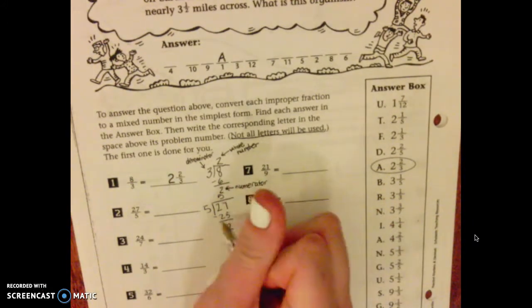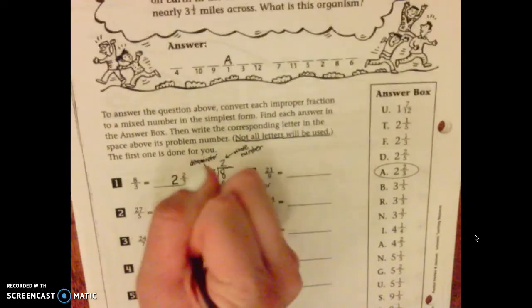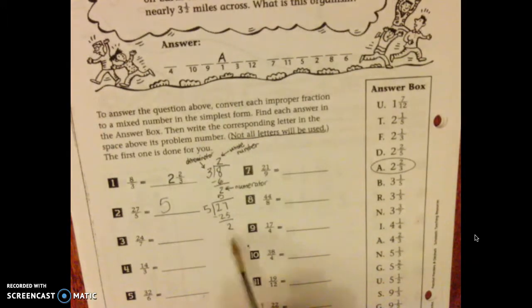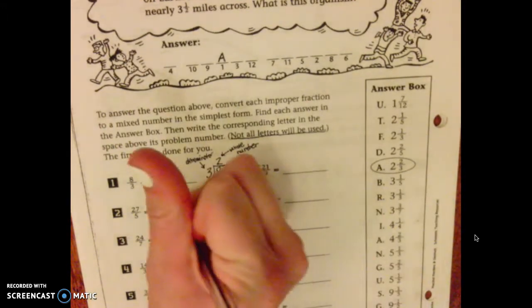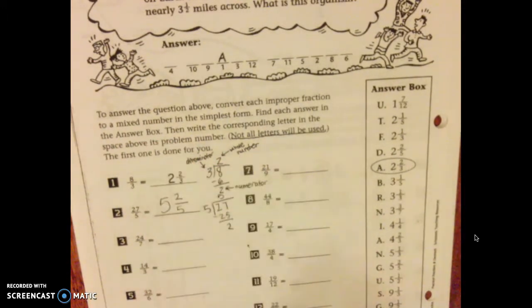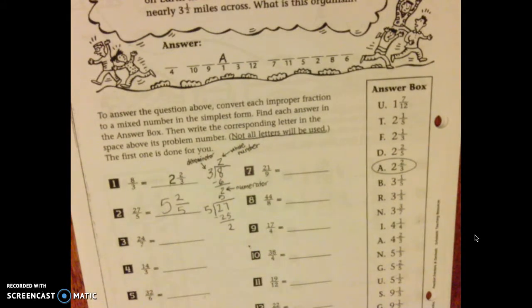5 times 5 is 25. 27 minus 25 is 2. So I have a remainder of 2. So I have 5 goes into 27 5 whole times with 2 left over, and the denominator stays the same. Okay? Do the same thing here.